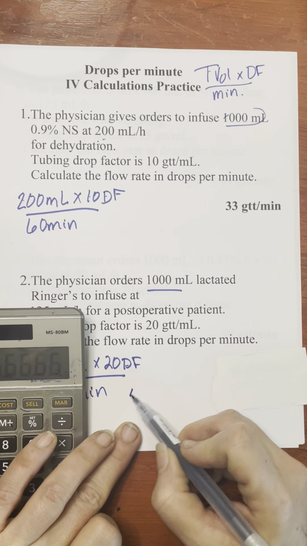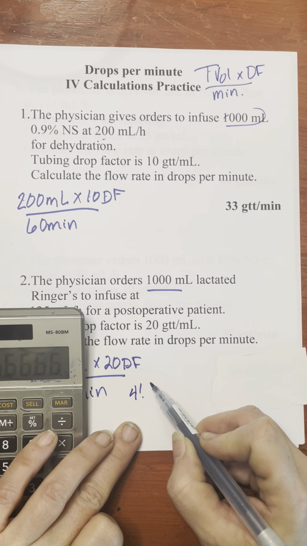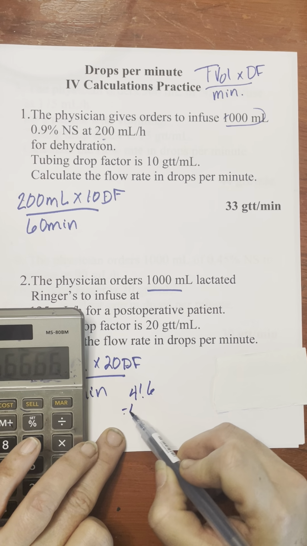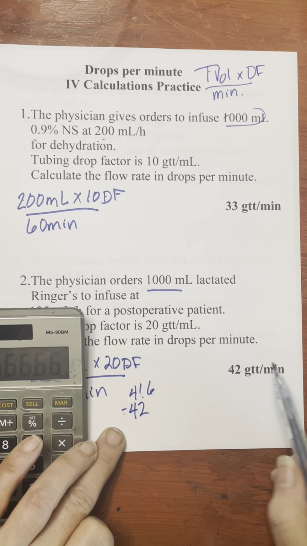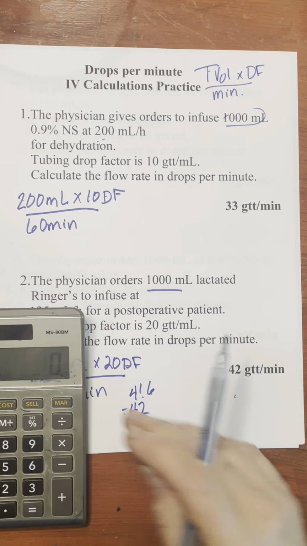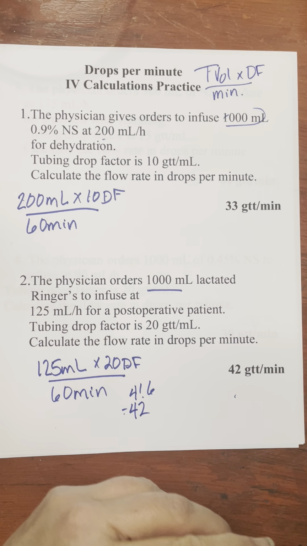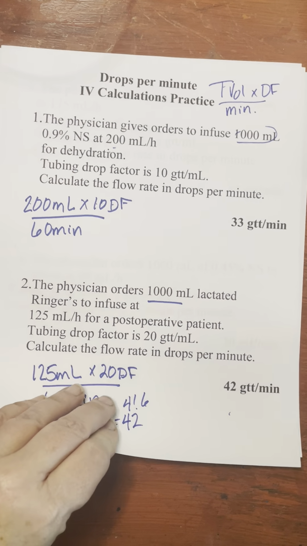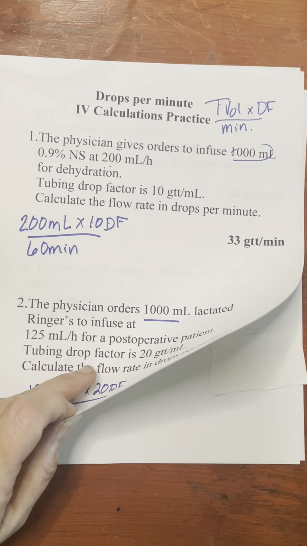So that's 41.6, which would equal 42 drops a minute. Look, boom. We saved another one. Look at that. Okay, so let me cover these up so you can't see them. And then we'll do the next one.